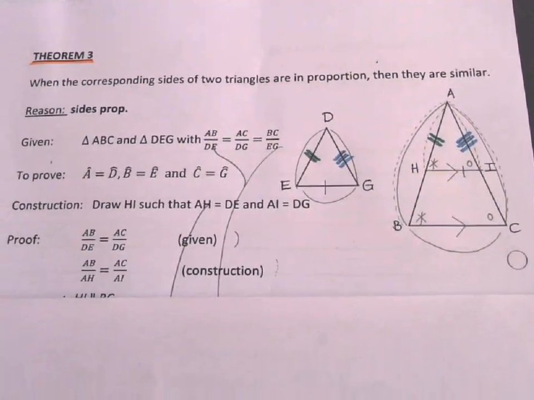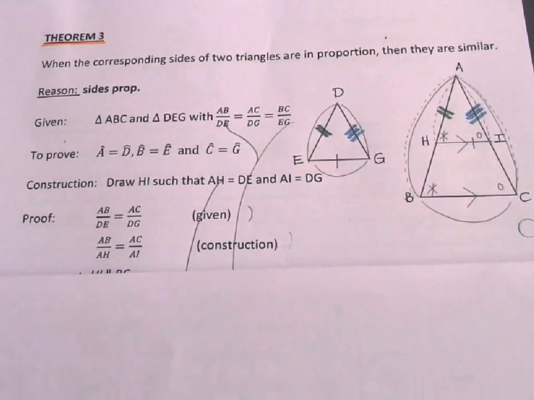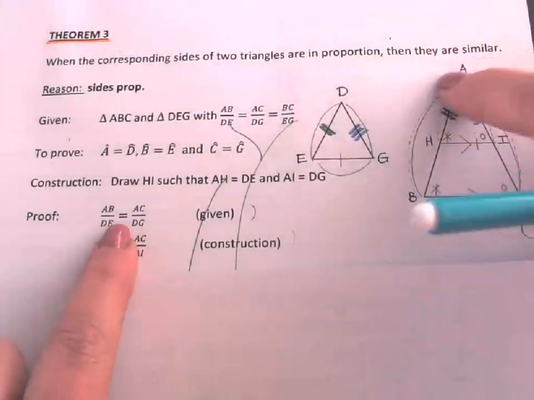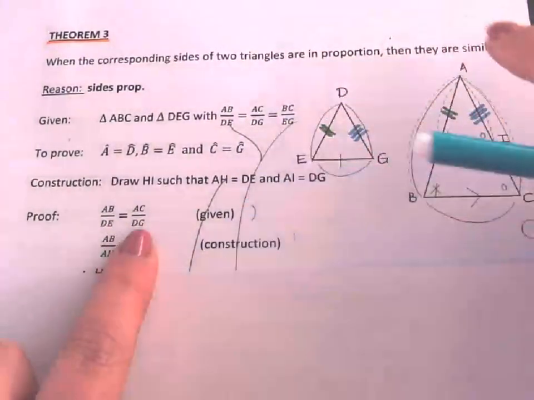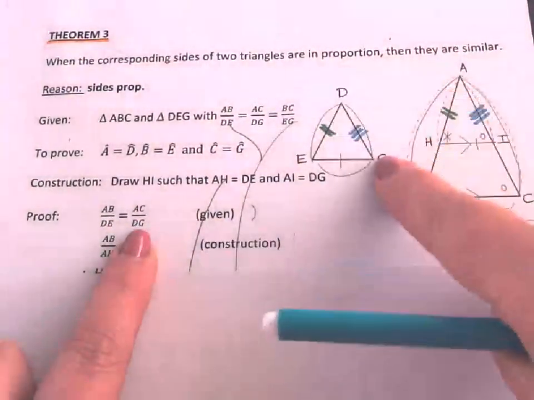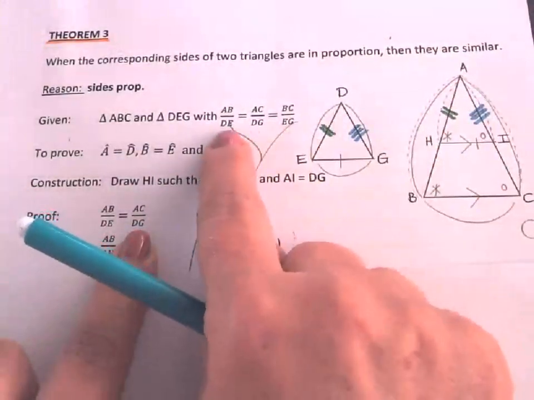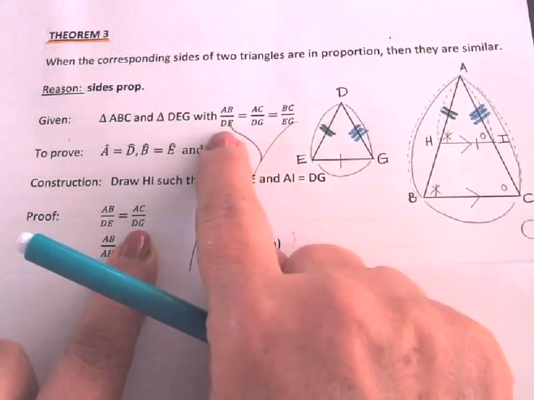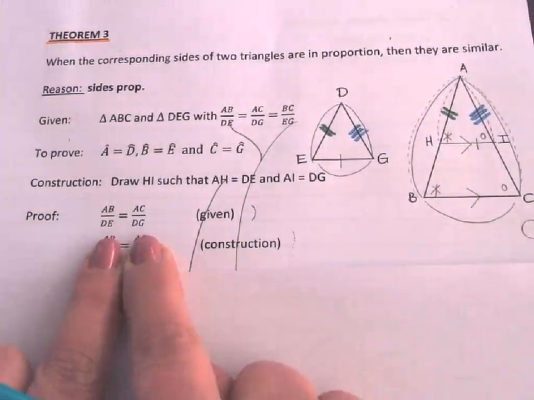Now for the proof, they give us that AB over DE equals AC over DG. There they give us that. So we start with the first two proportions. That's given.